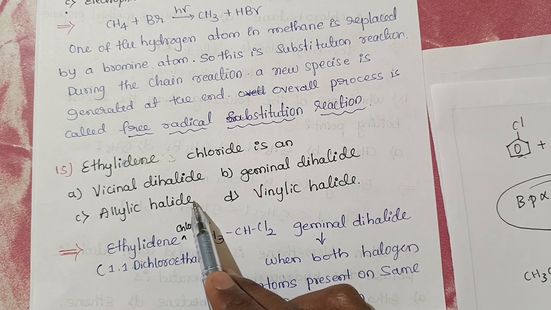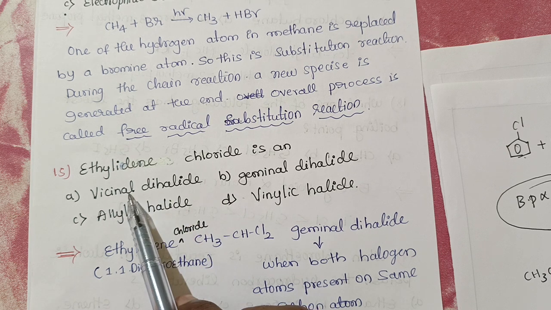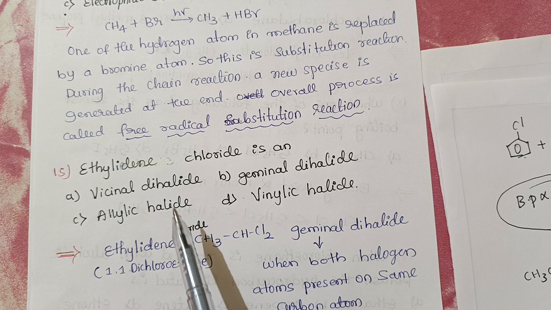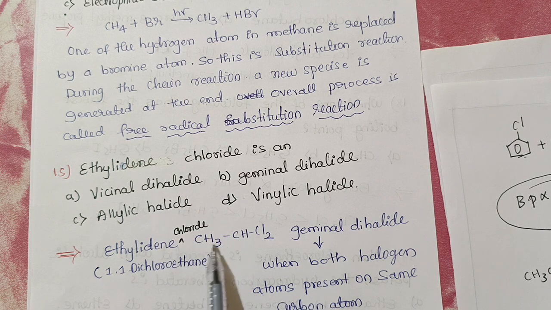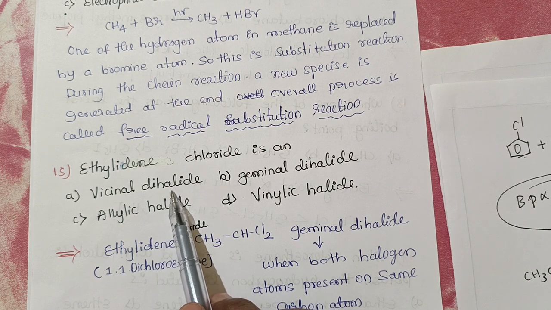So therefore we can easily delete allylic as well as vinylic. There remain two options, vicinal as well as geminal. So what is vicinal? The two halogen atoms attached to two adjacent carbon atoms. Here the halogens are not attached to two adjacent carbon atoms. So therefore this is not the correct answer.